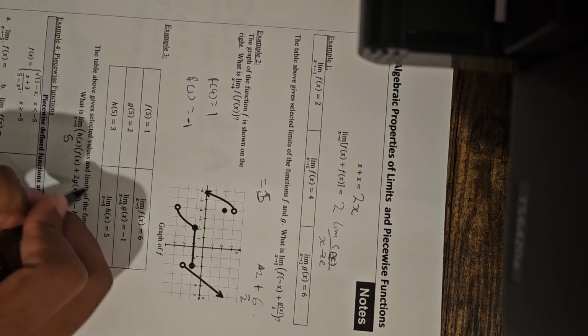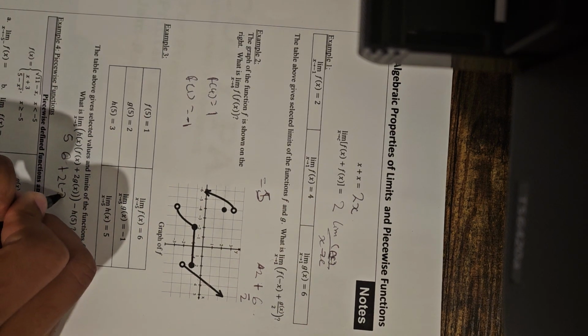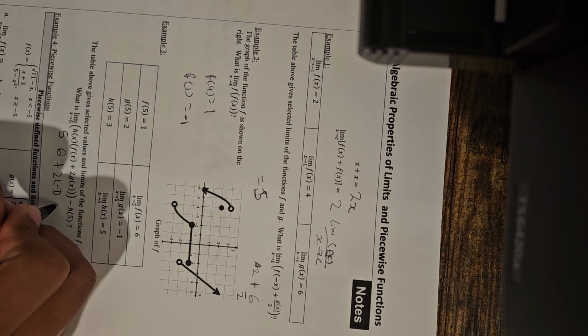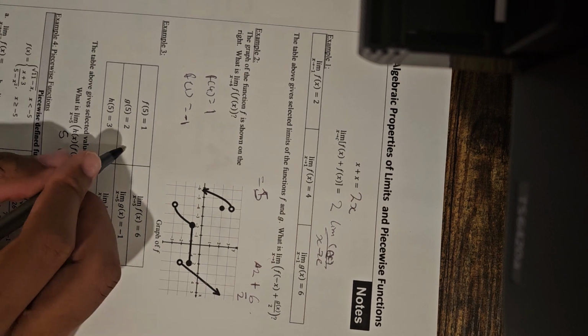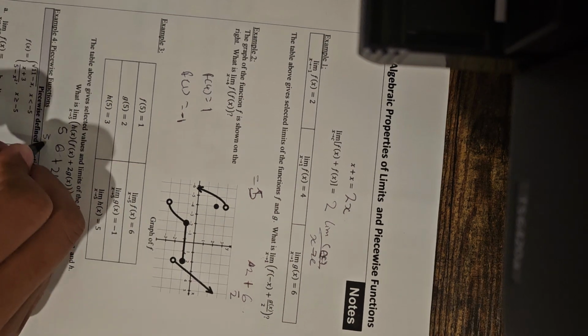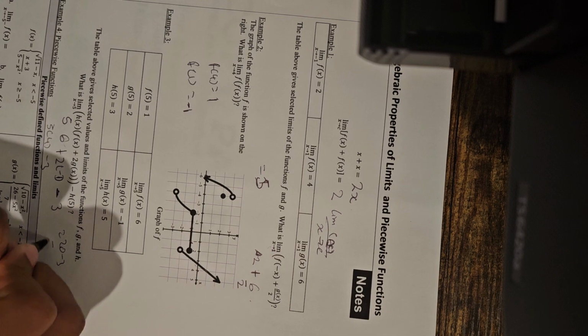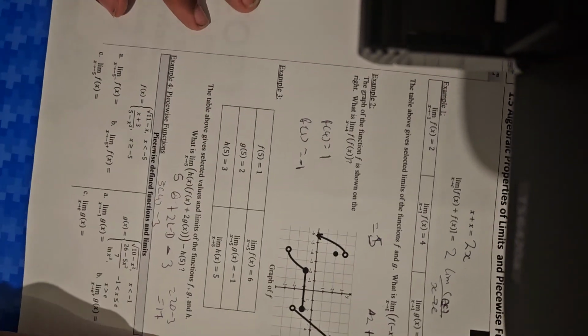This is 6 plus 2 times negative 1, and then minus 3. So that's 5 times 4 minus 3. 20 minus 3 equals 17. Can we all see that? My fault.